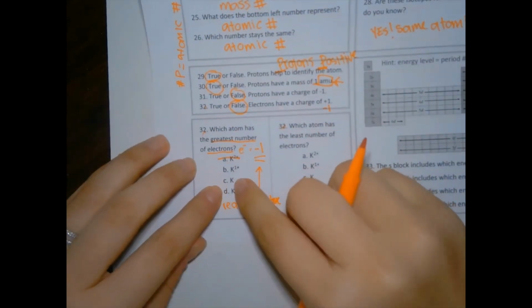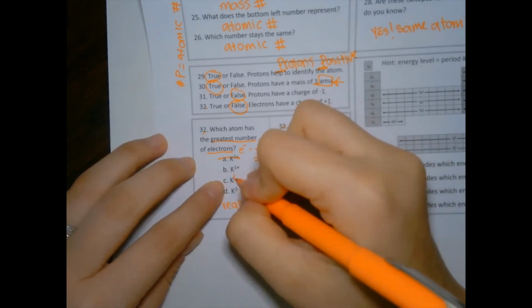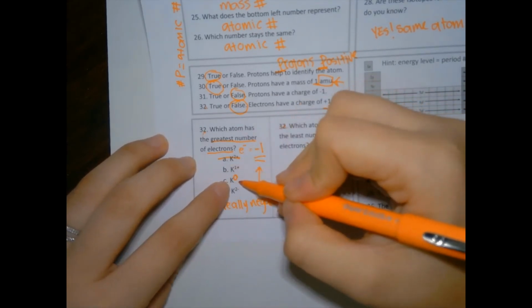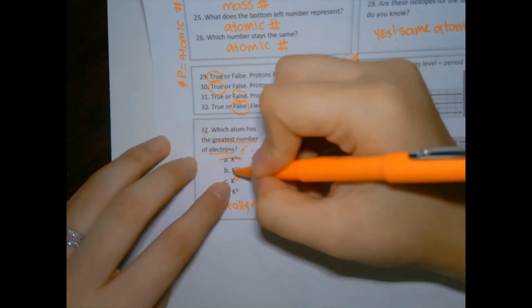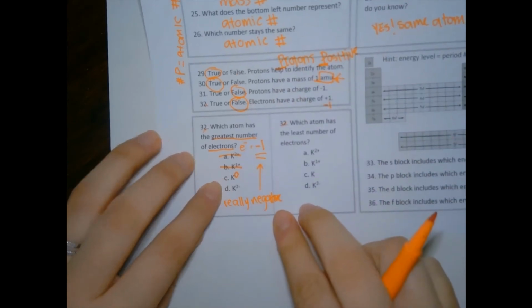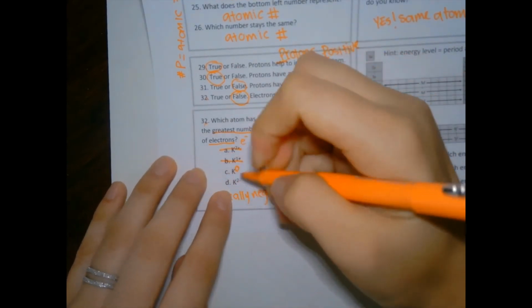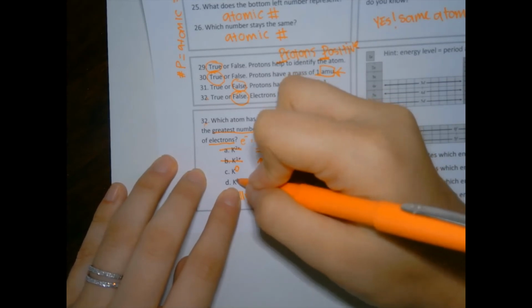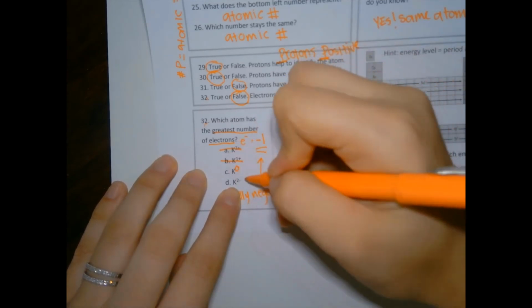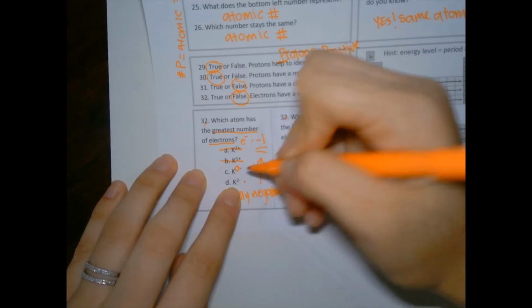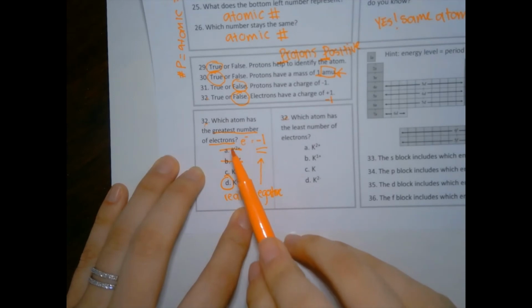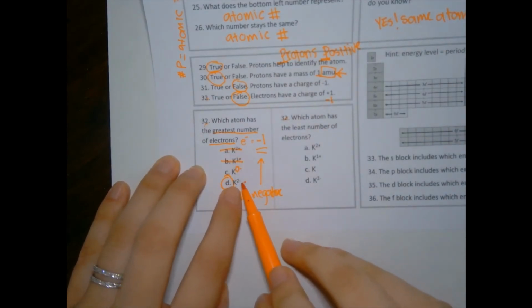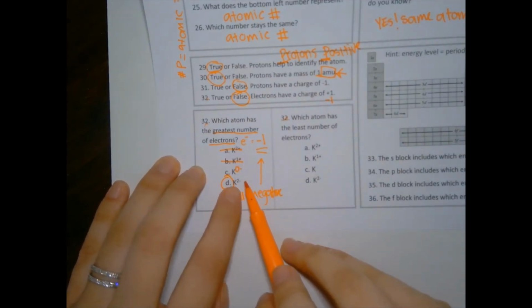So I'm going to cancel out A. And then I have a neutral atom. So this means that it has a charge of 0. So between a charge of 0 and a charge of +1, the more negative one is going to be my charge of 0. So I'm going to cancel out my B. And then I have on letter D, 2 negative. So 2 negative is more negative than 0. So my answer is going to be D. My most negative atom is the one that has the most number of electrons, because electrons are negative. So it's going to be D.